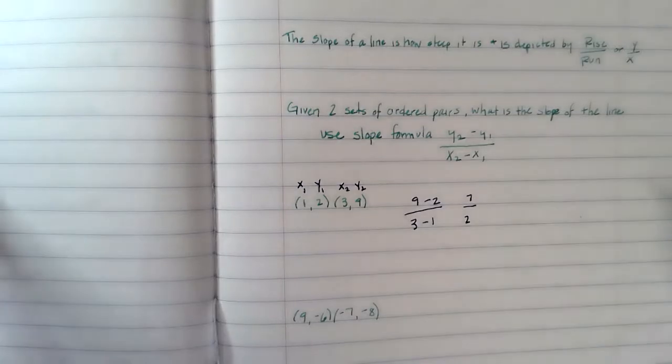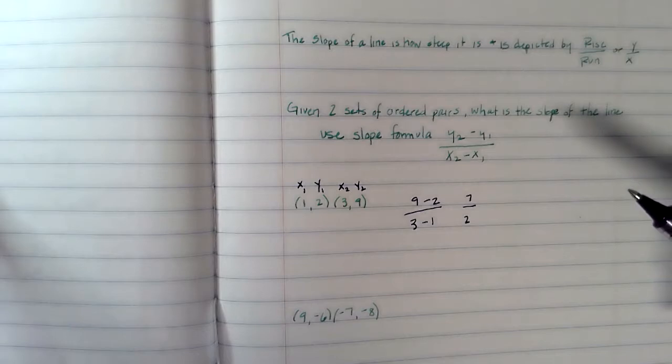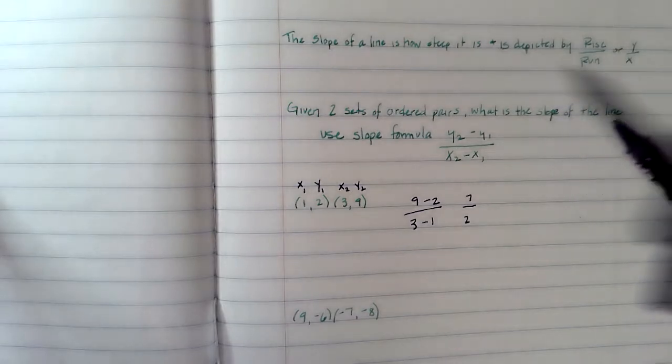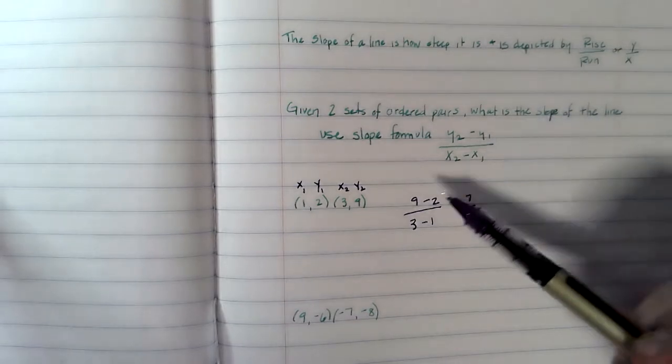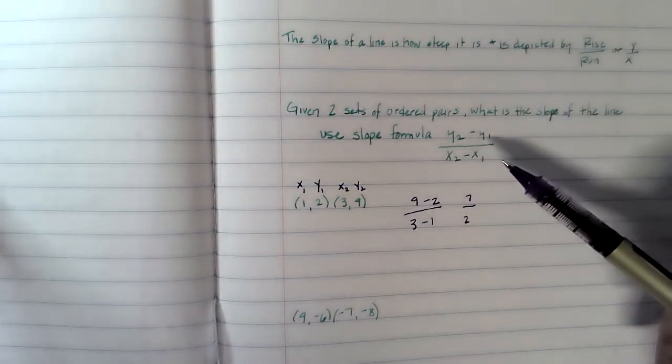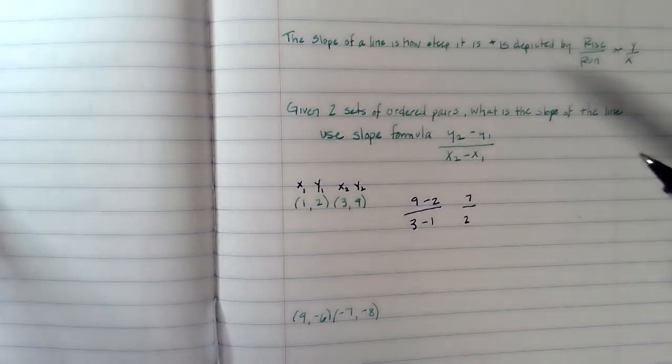That is your slope. Just like that, we have a slope. It's not that confusing as long as you know to punch in the formula. It's the way it is with formulas.